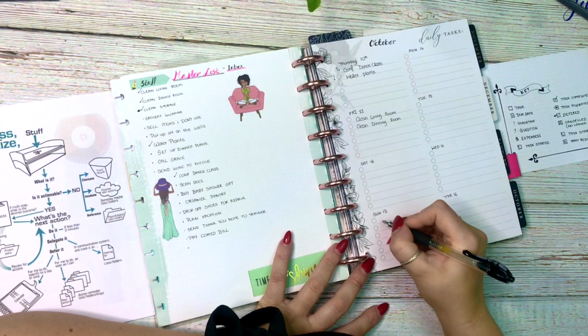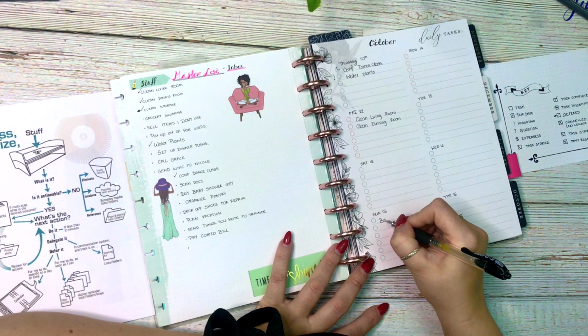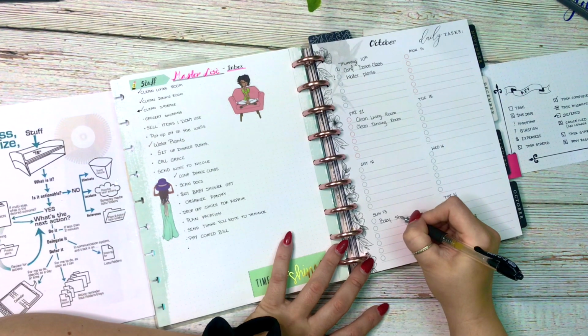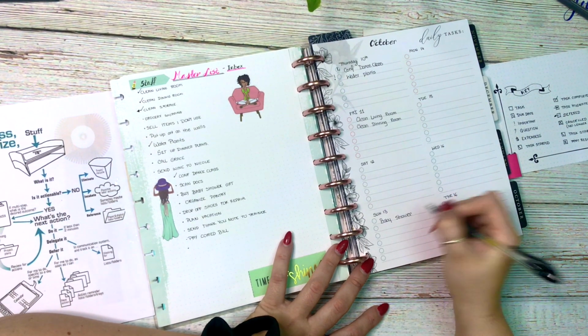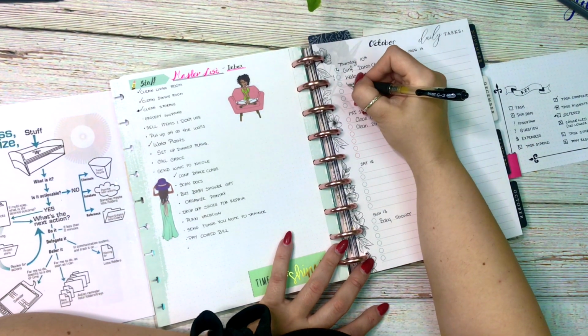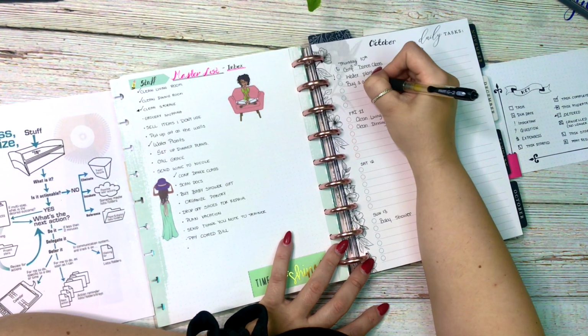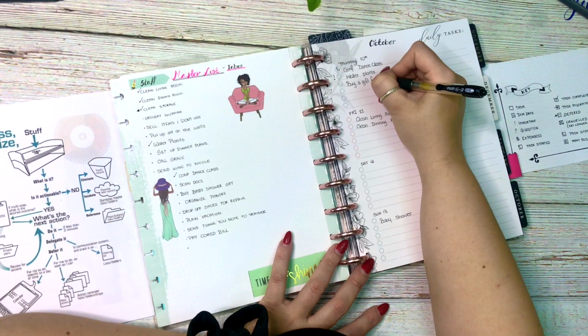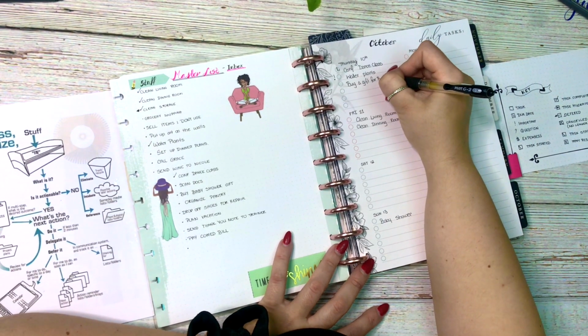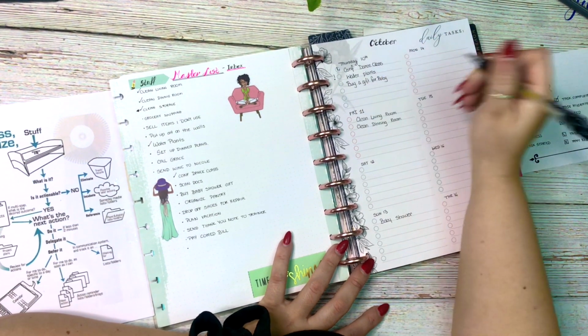I have a baby shower on Sunday. And I need to buy a gift for it, so I would put buy a gift for baby shower.